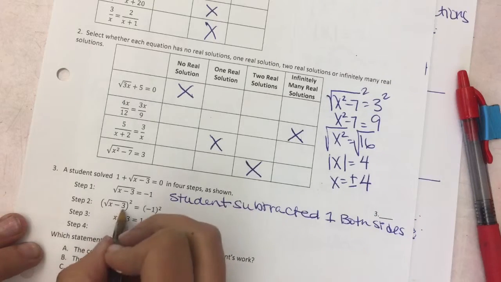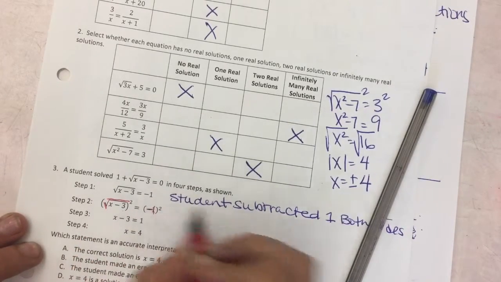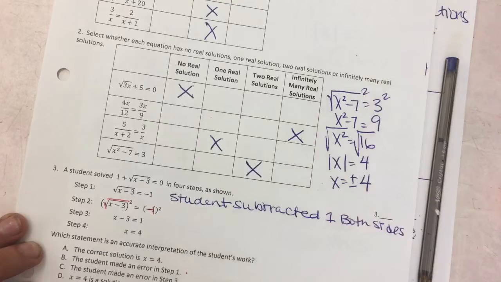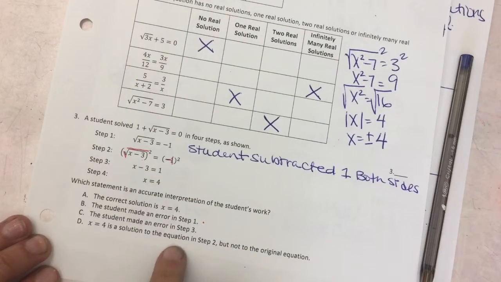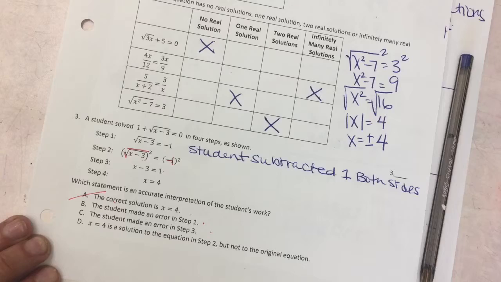And then right here, I can see that they squared both sides, but remember earlier when we had no solution? So right here, when I have that radical with no solution, I'm looking at step 2. X equals 4 is a solution to step 2, but not the original equation. Let me see here. If I plug in 4, that is not correct. The student made an error in step 3. Maybe so. The student made an error in step 1. The correct solution is 4. I know it's not 4 because that is imaginary or not a real solution.